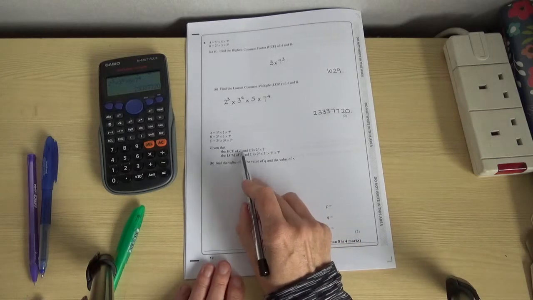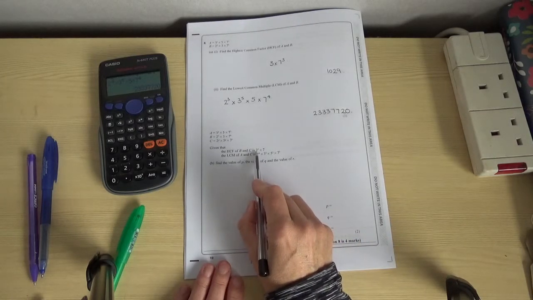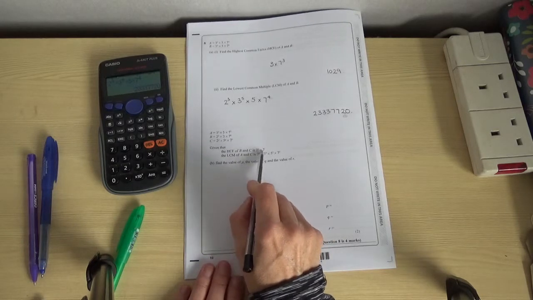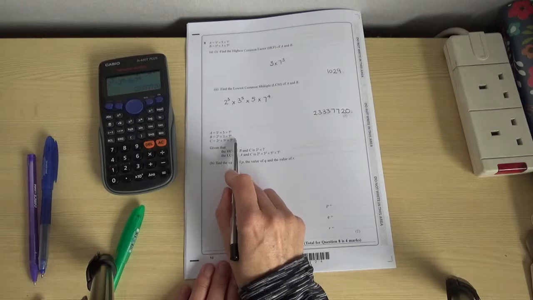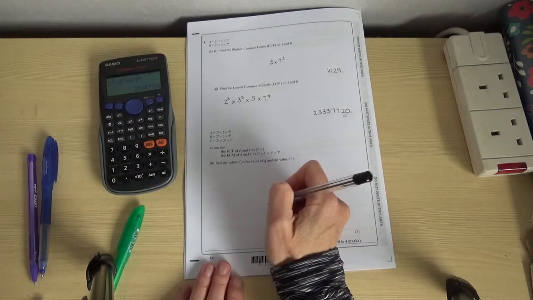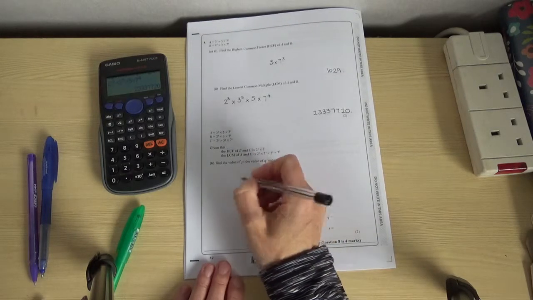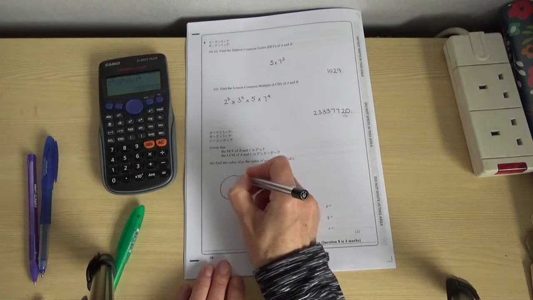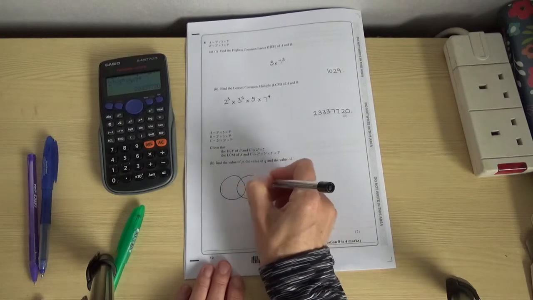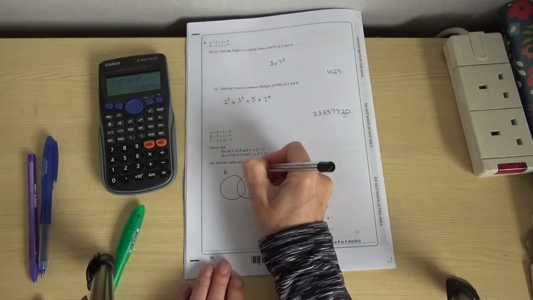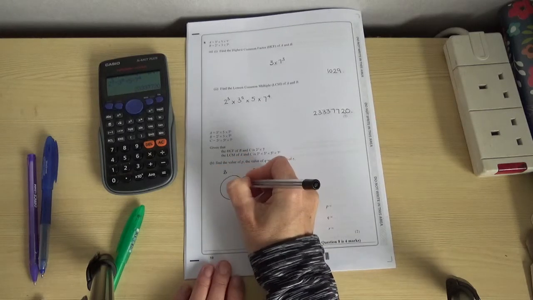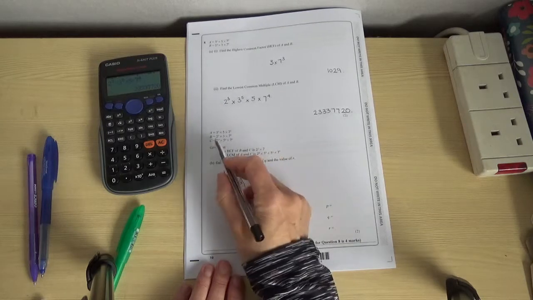So the highest common factor of B and C is 2 cubed times 7. So let's look at B and C. The highest common factor is 2 cubed and 7.